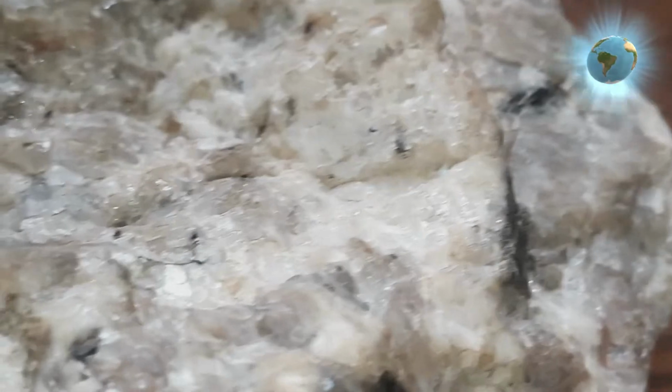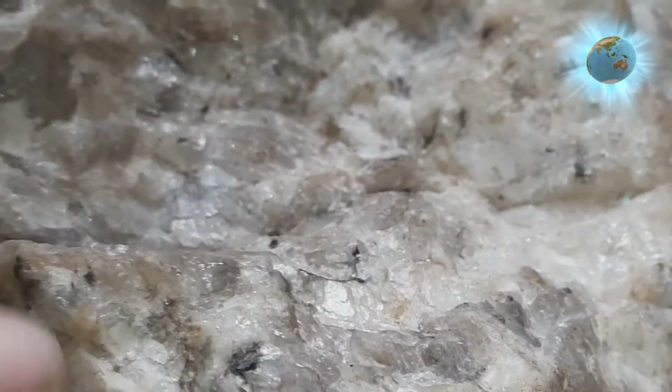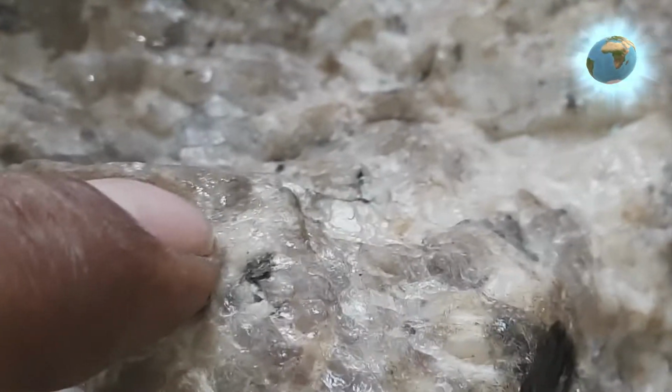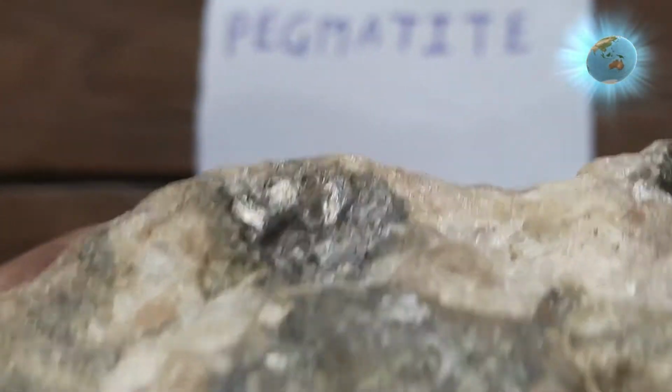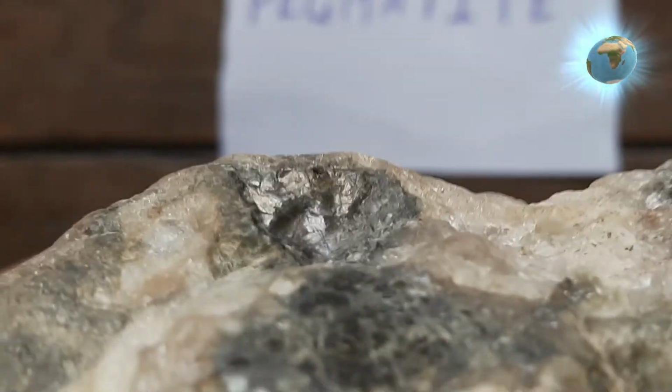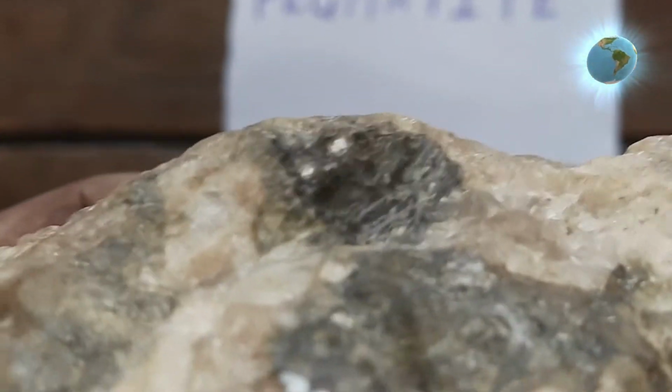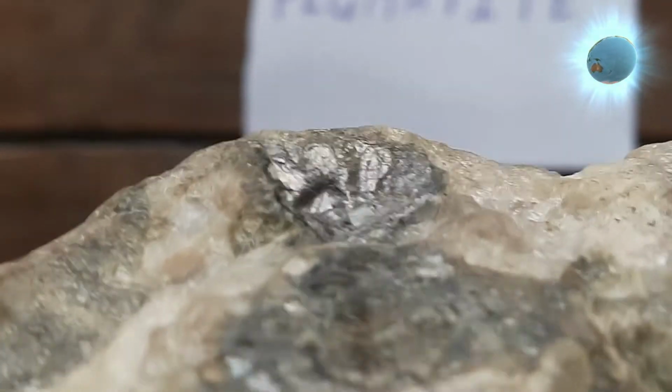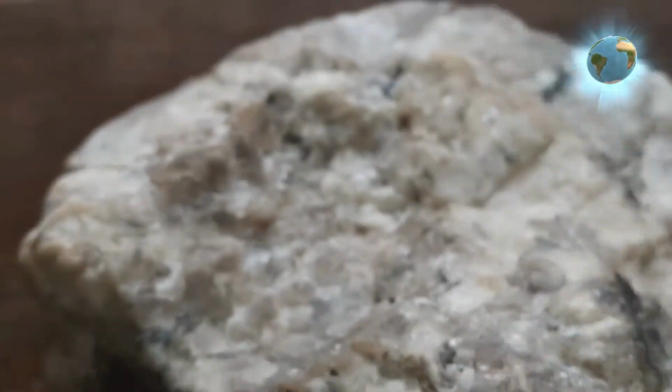This is all quartz. You can see its vitreous nature. So these are the quartz. The shining material is quartz, and this black colored is mica. Okay. See, this is mica. See, its shine is different. It's called pearly luster. So the dark colored material is mica, always associated with pegmatite type of rock.